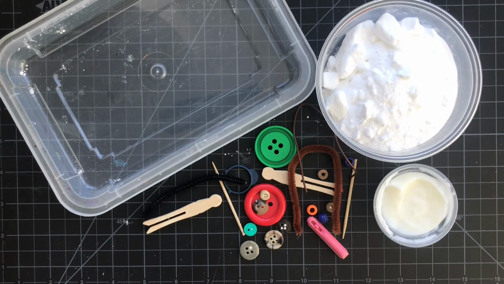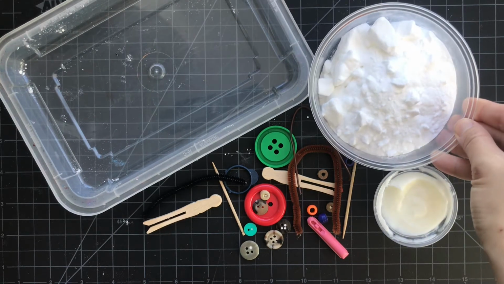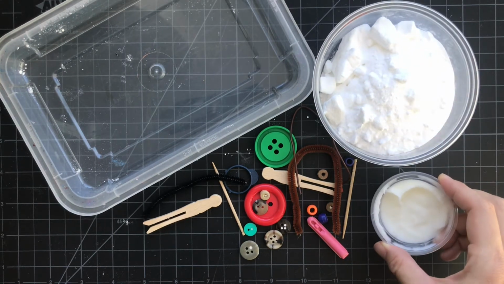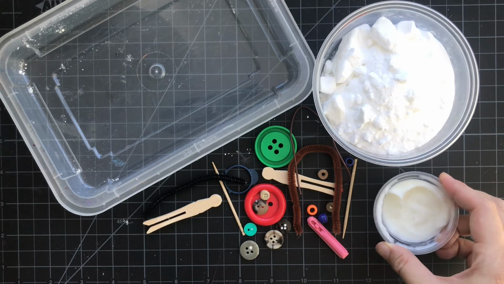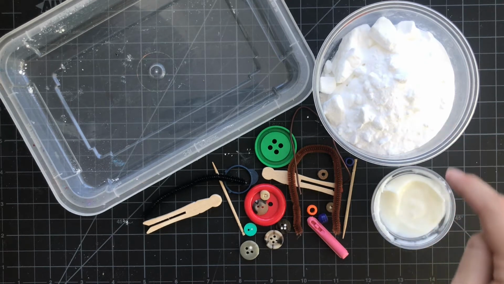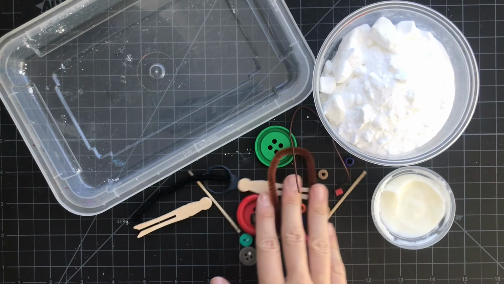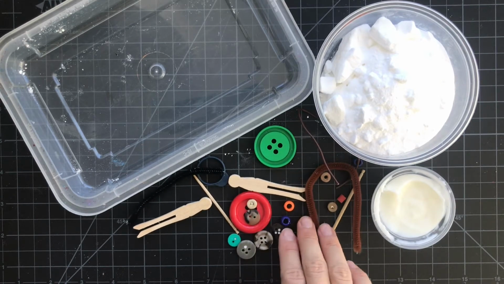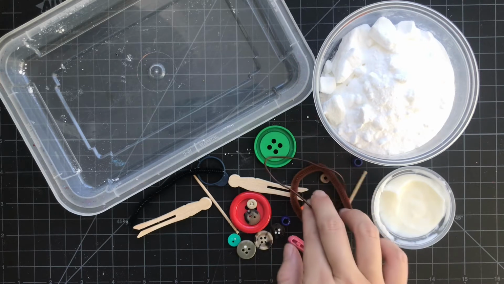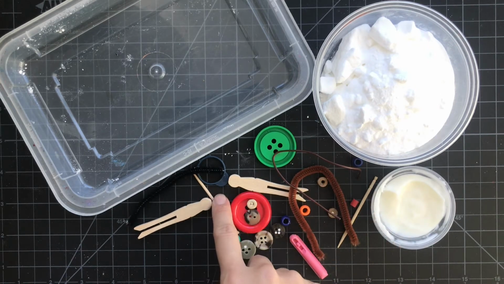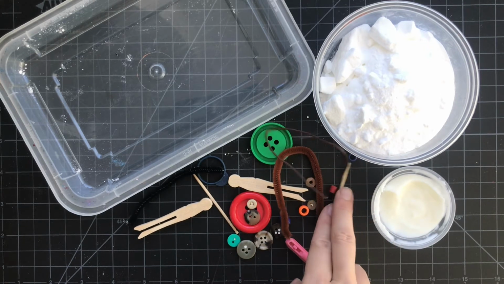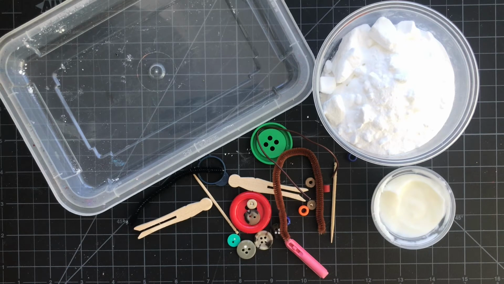To make your snow at home, you will need some baking soda and some hair conditioner. Doesn't matter what brand of hair conditioner that is, but these are the two main ingredients you will need for your snow. I also like to have some knickknacks that I find at home: some buttons, beads, pipe cleaners, craft wire, clothespins, and even toothpicks. These might come in handy once we're done with our snow creatures or winter scene.